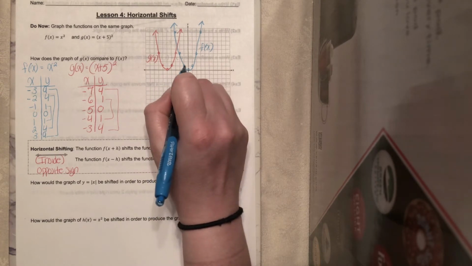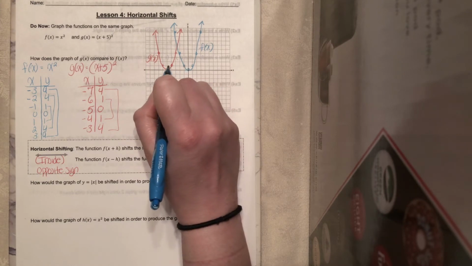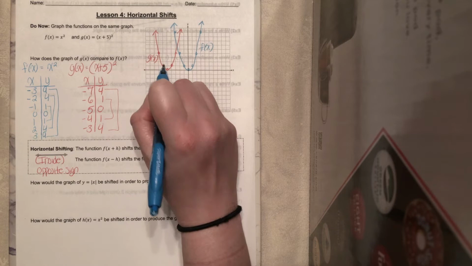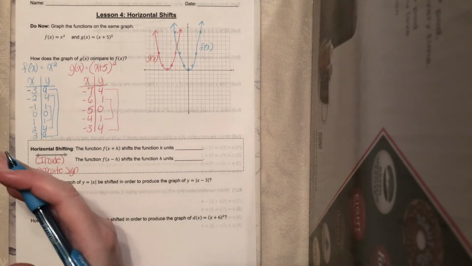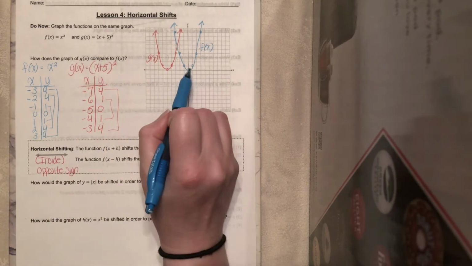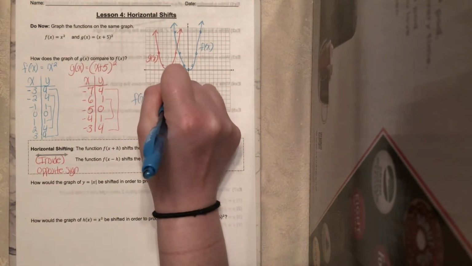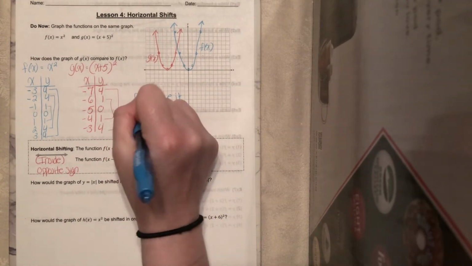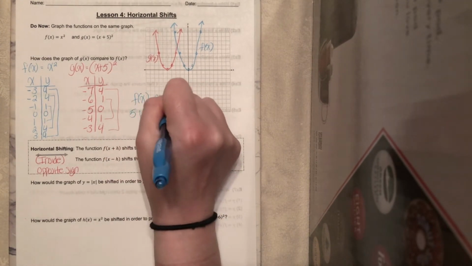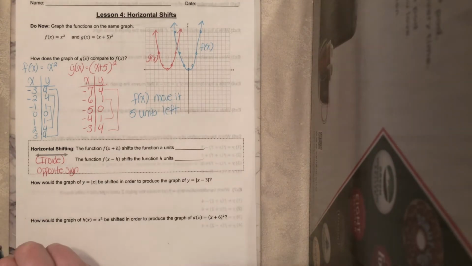All right, same thing again. I'm at this point, negative 1, 1. If I go to the left 5 units, now I'm at negative 6, 1. All right, and then it goes from there. So it looks like I have to take my f of x function and I have to move it 5 units left. All right, and that's going to give me the g of x function.